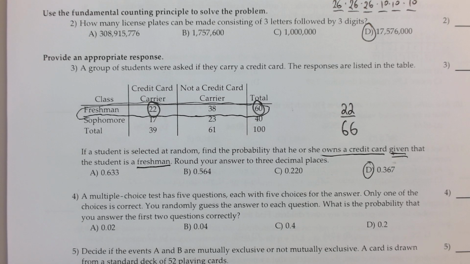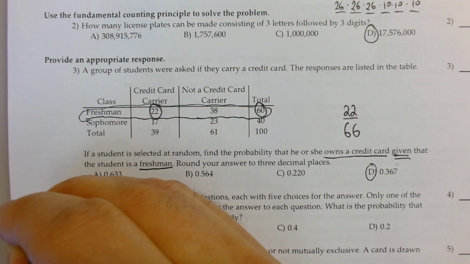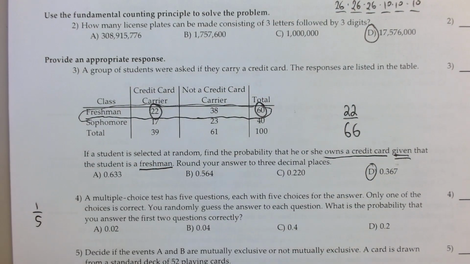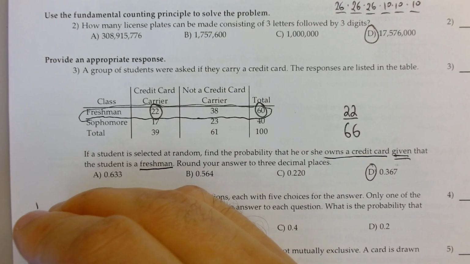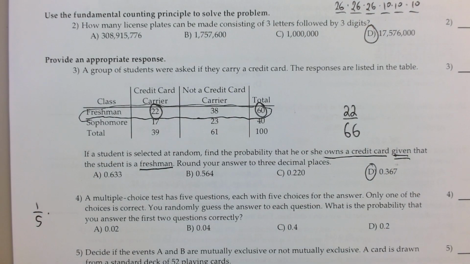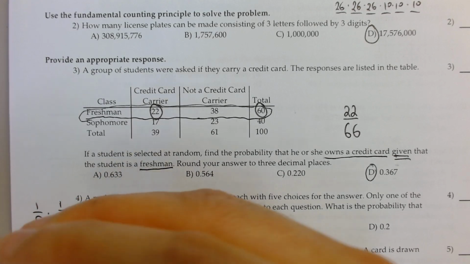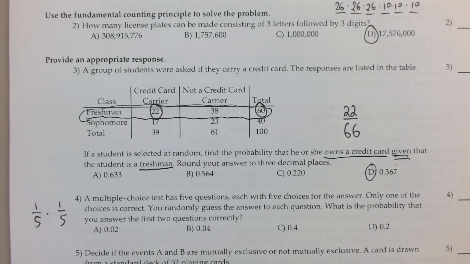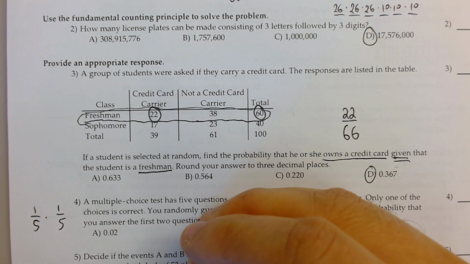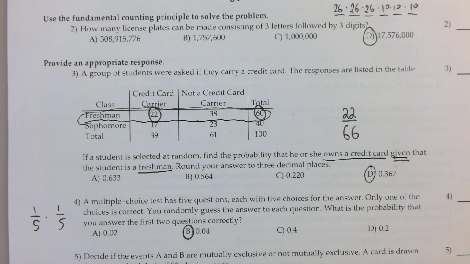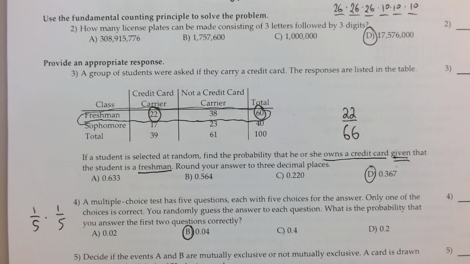And the probability for each is the same. It's 1/5. So the multiplication rule tells us that you would take that 1/5 for the first question, probability of getting the first question right, and multiply it by another 1/5, probability of getting the second question right. That comes out to 1 out of 25, or about a 4% chance, and you ended up getting both of them right.